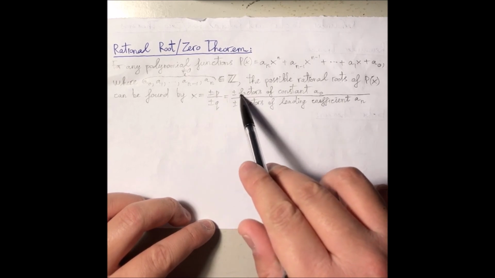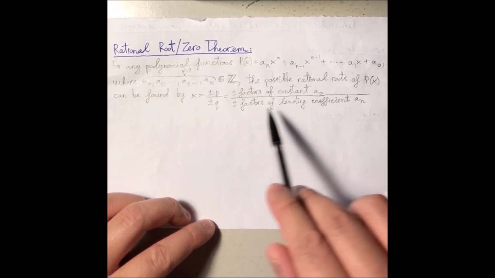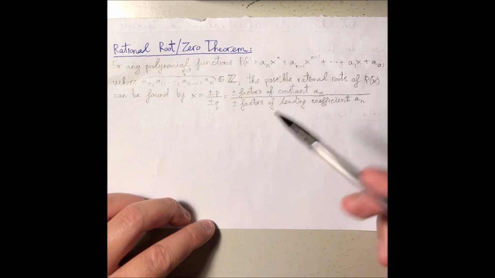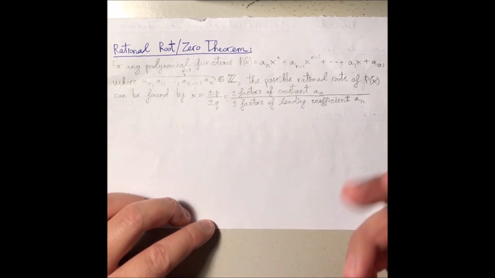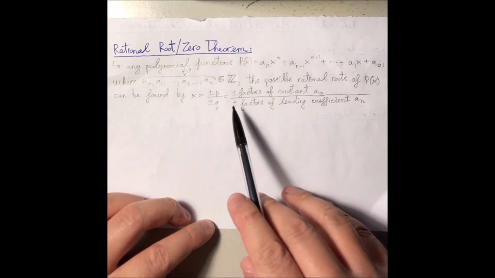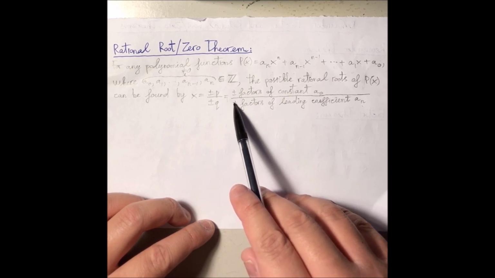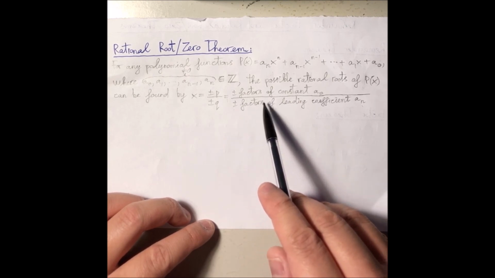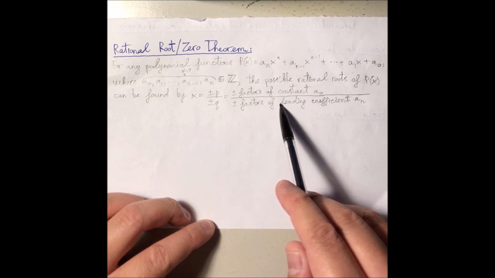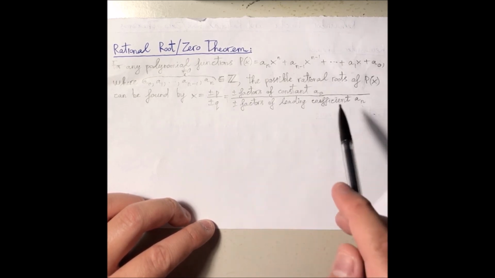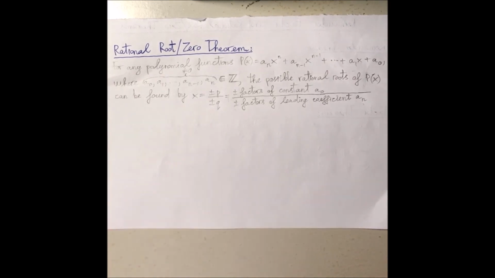You're going to list out all of that on here, and you divide it by all of the factors of the leading coefficient a sub n. So for example, if a sub n is, let's just say 8, right? Then all of the factors of positive 8 are going to be plus or minus 1, plus or minus 2, plus or minus 4, and plus or minus 8. So that way you would have down here plus or minus 1, comma, plus or minus 2, comma, plus or minus 4, and comma, plus or minus 8. Okay, and the same thing for the numerator. So yeah, that is how you use the rational root theorem.